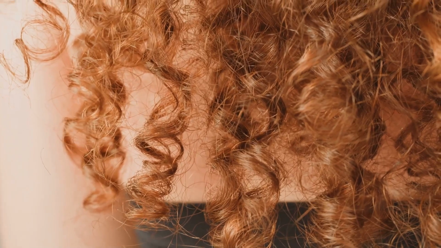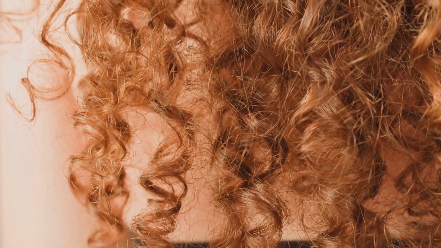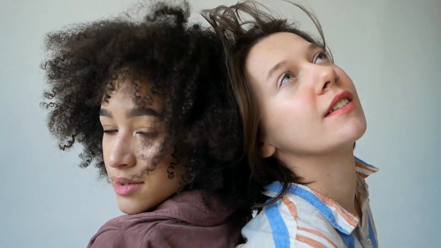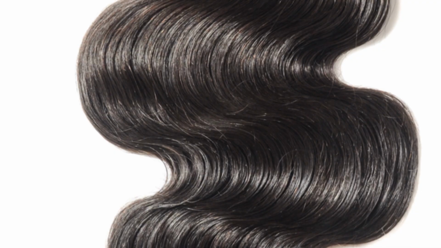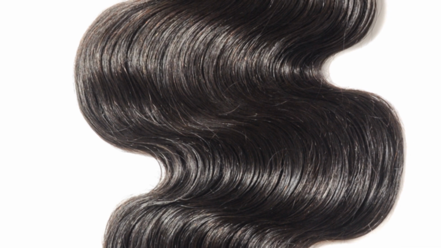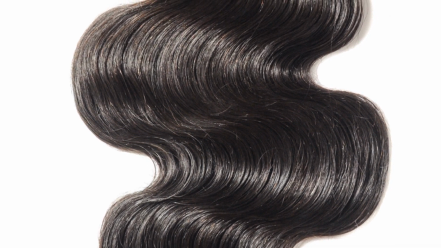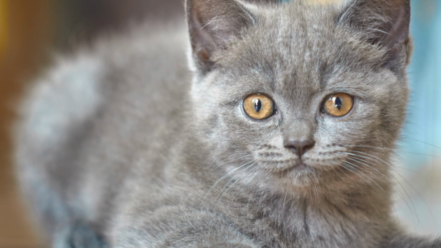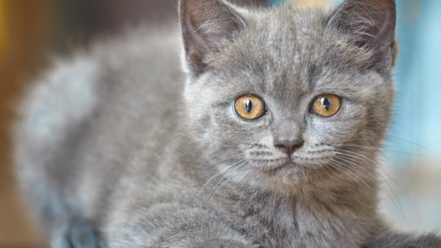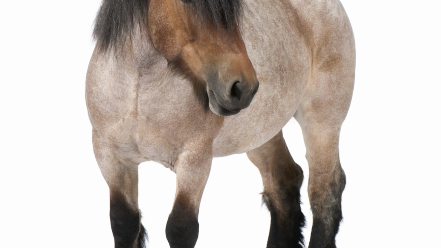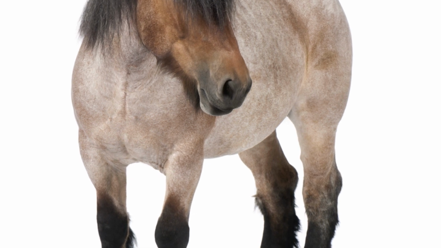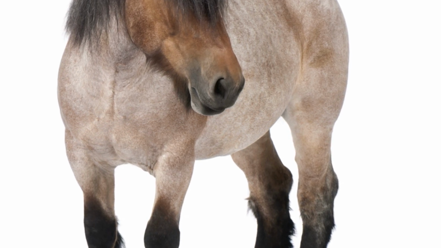Incomplete dominance is also observed in human hair texture. If one parent has straight hair and the other has curly hair, their child may have wavy hair. The alleles for straight and curly hair blend, resulting in the wavy hair phenotype. Understanding incomplete dominance helps explain the wide range of variations we see in nature, showing that inheritance is not always a simple matter of dominant and recessive alleles.